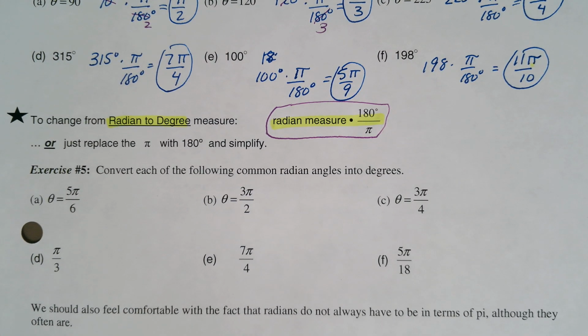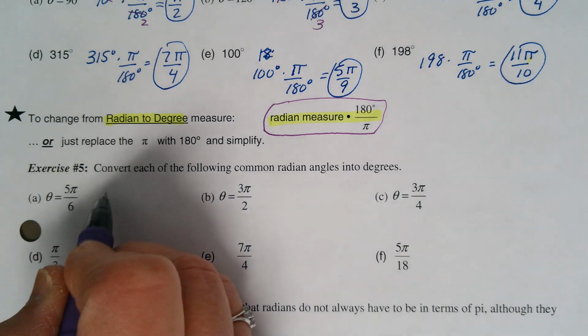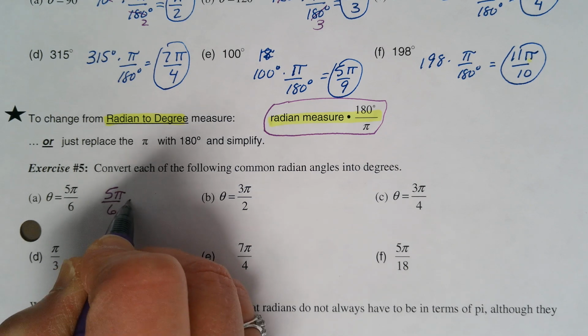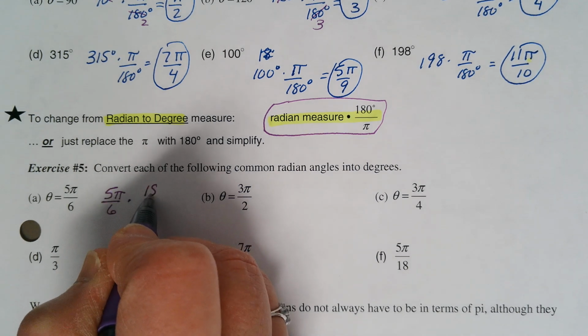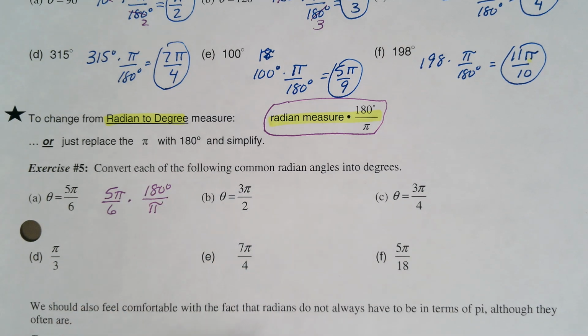Convert each of the following common radian angles into degrees. 5 pi over 6 radians. We want degrees, so degrees needs to be in our numerator. We'll multiply by 180 over pi.